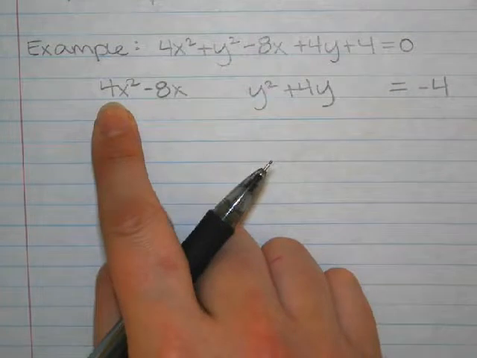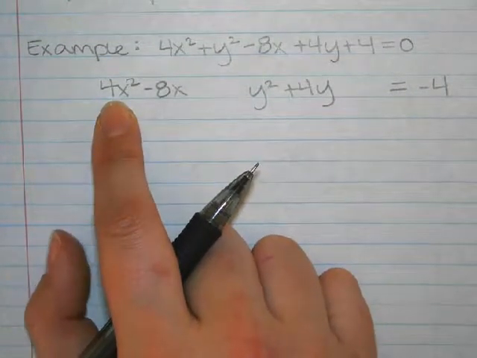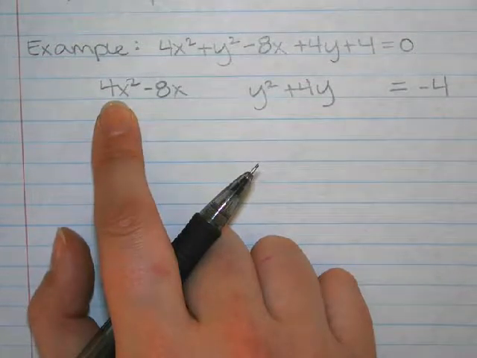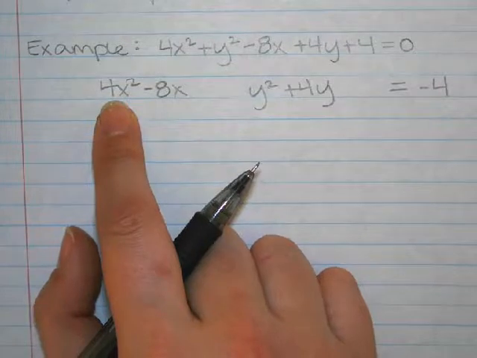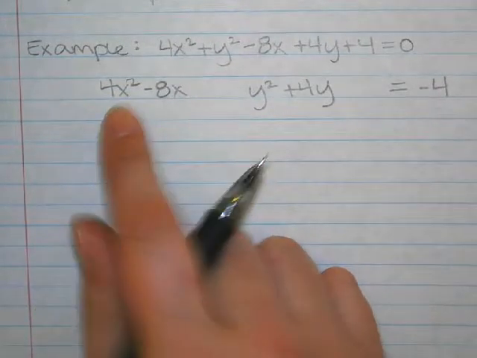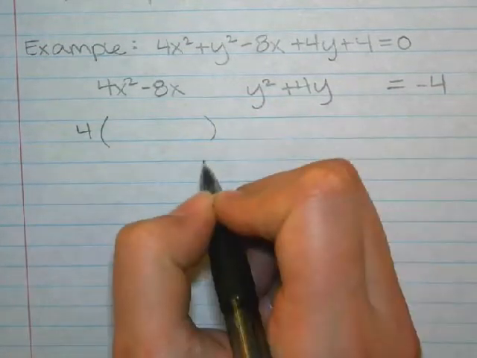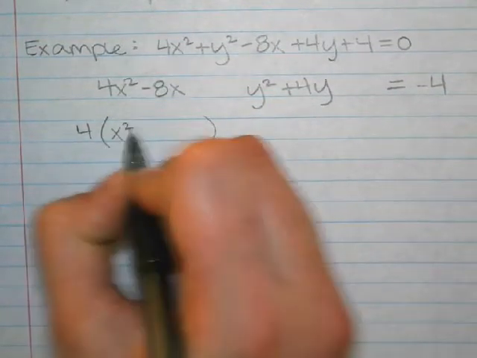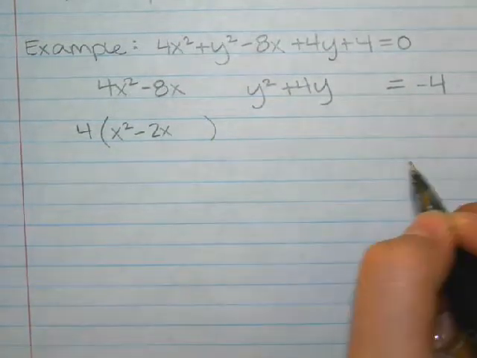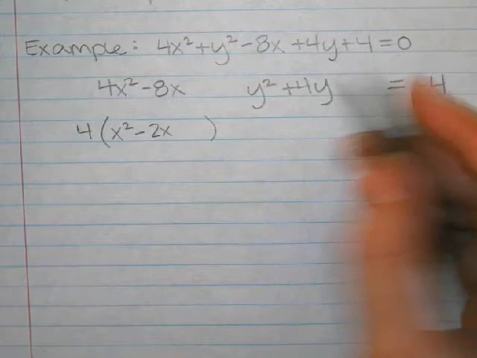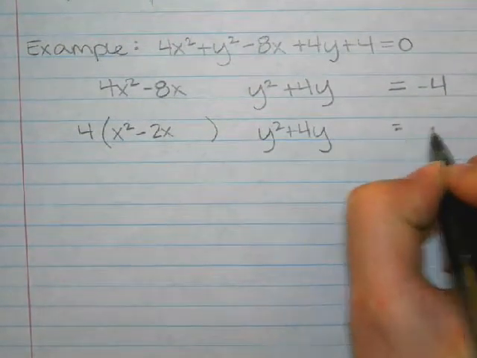Do you guys remember what we do from the completing the square video if we have a number in front of the x squared? You factor it out. So we're not taking out the whole GCF. We're just taking out the number. So I'm going to take out the 4. And if I take out the 4, that leaves me with x squared minus 2x. The y's were already ready to go. We don't have to worry about those. It still equals negative 4.